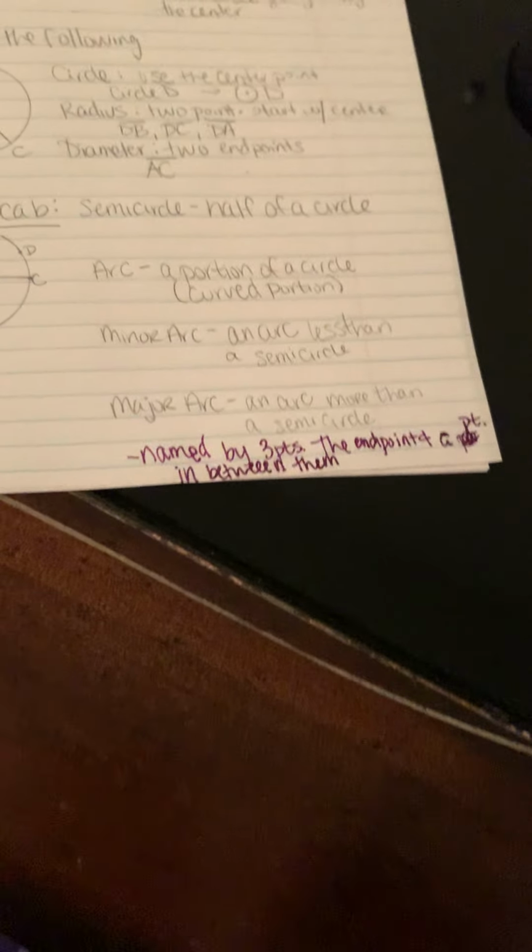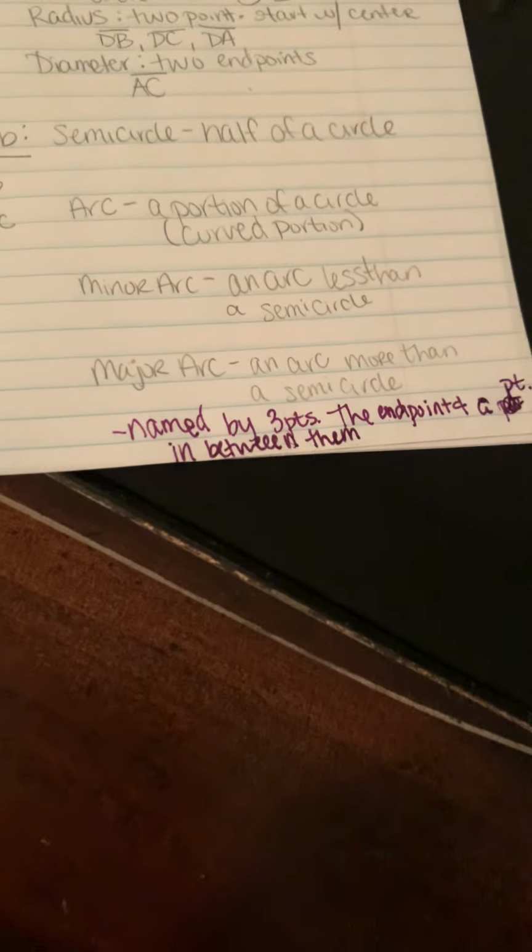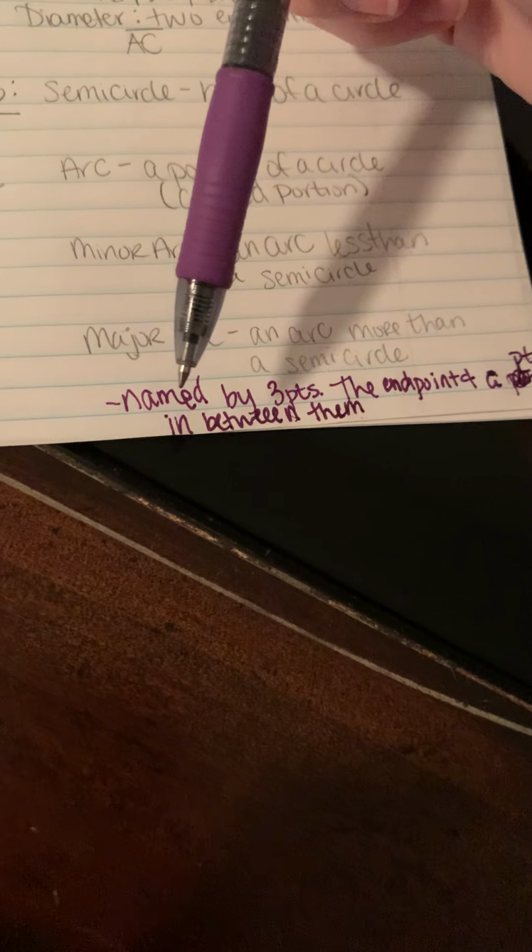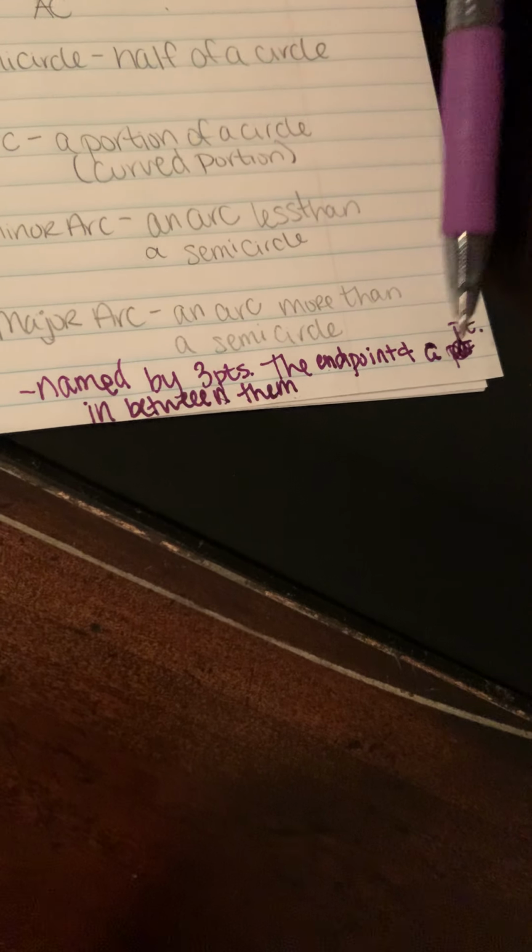Sorry about that. All right, paper didn't want to work with me. So, sorry again. Major arc is named by 3 points, the end point, and a point in between them.